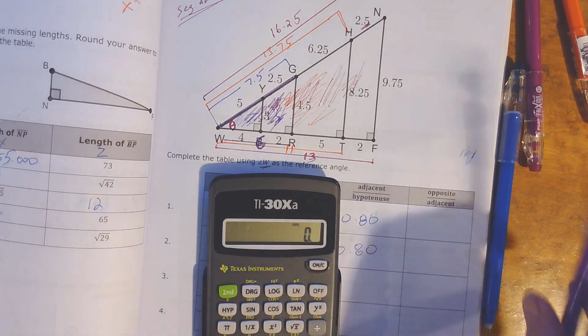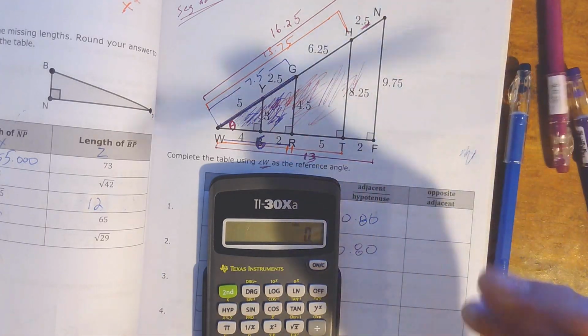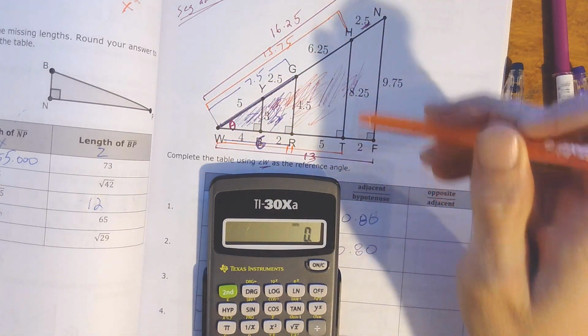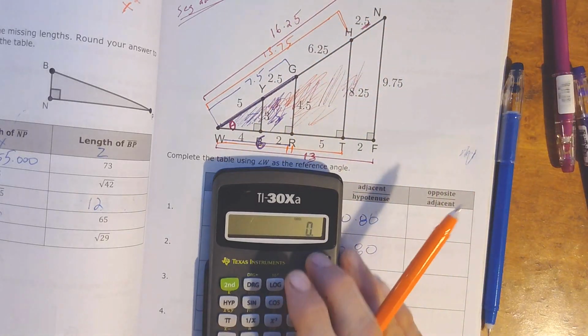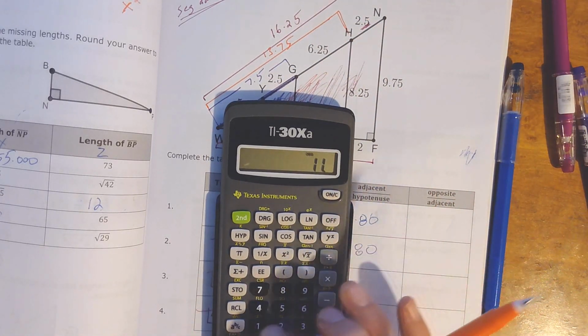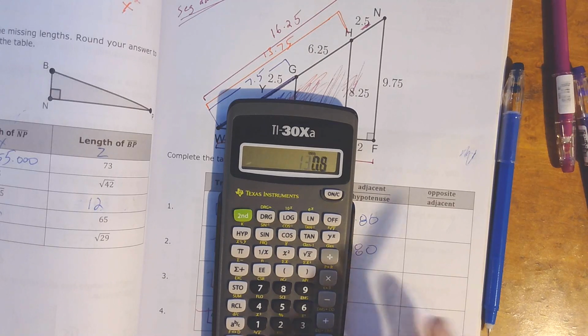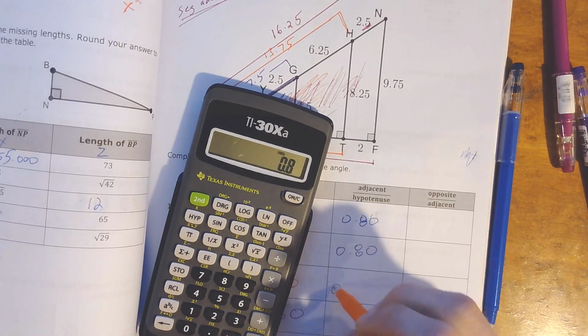And then continue on with that same pattern using the orange one. It's 11 over 13.75. 11 divided by 13.75. It's 0.80.